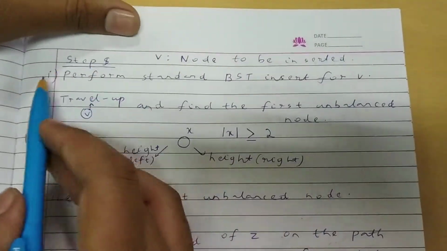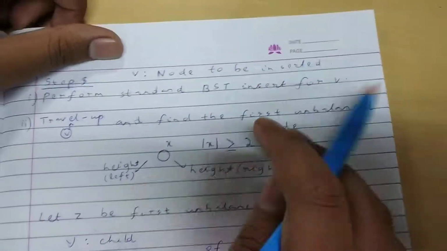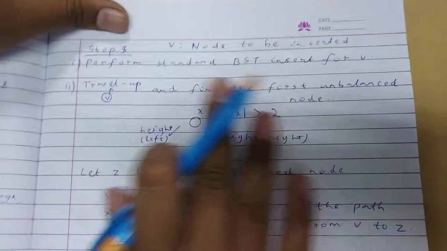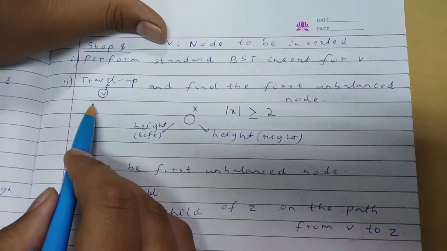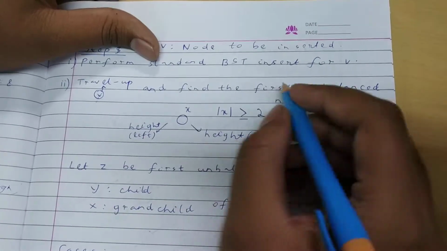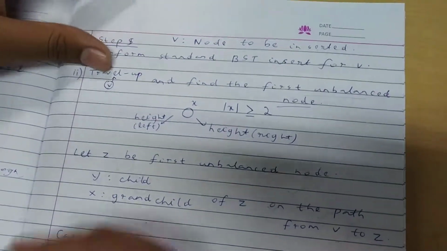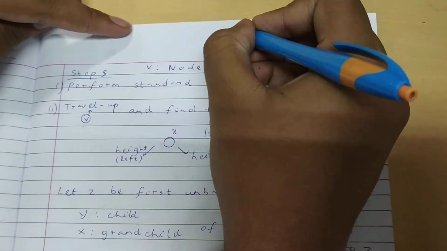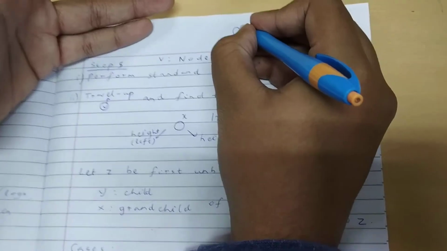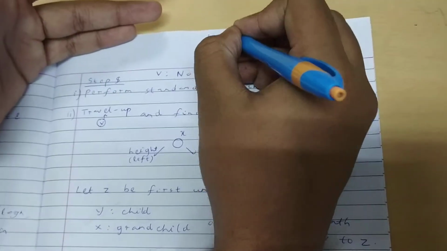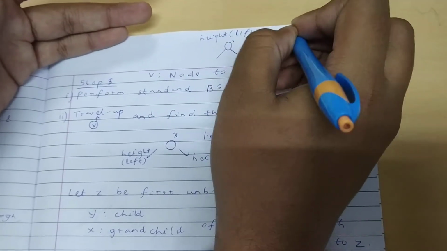So now we'll see the steps to perform while doing insertion in an AVL tree. Let's say V is the node to be inserted. First, perform standard BST insert for V. After that, travel up from V and find the first unbalanced node. To do this, for every node we find an index that tells whether it's balanced or not. For balance, we find the height of the left tree minus the height of the right tree.